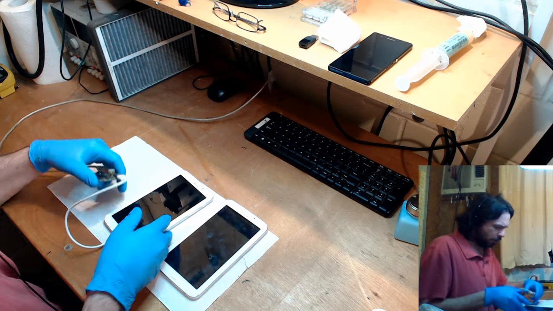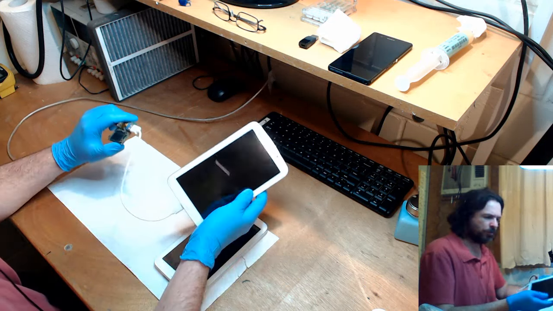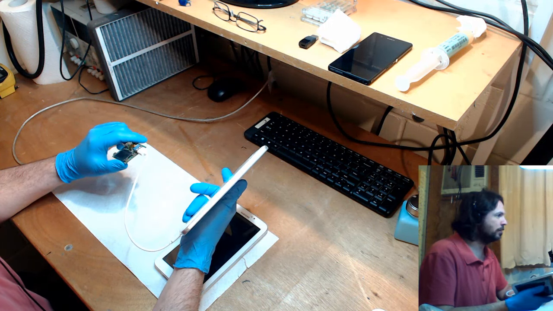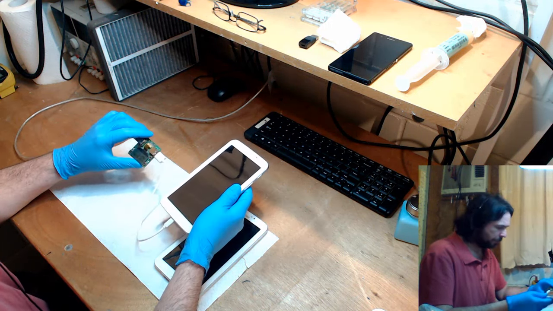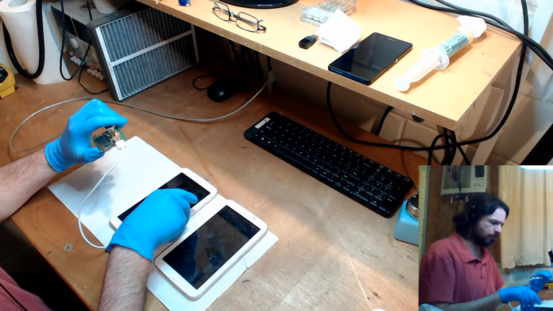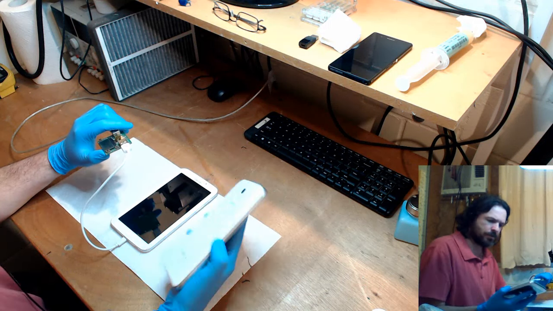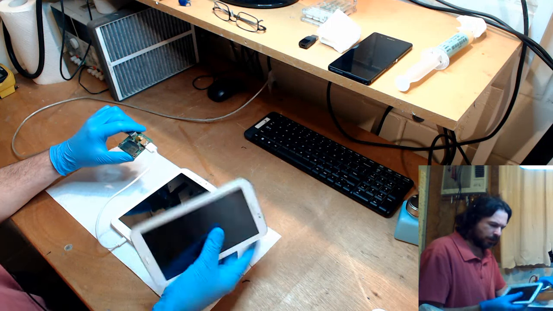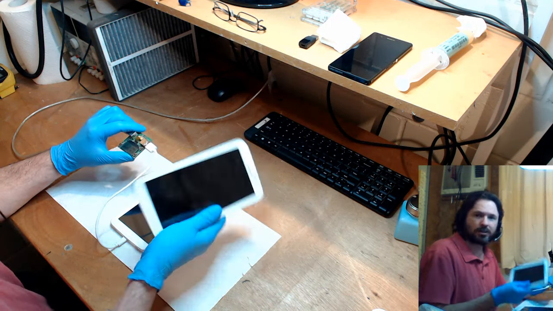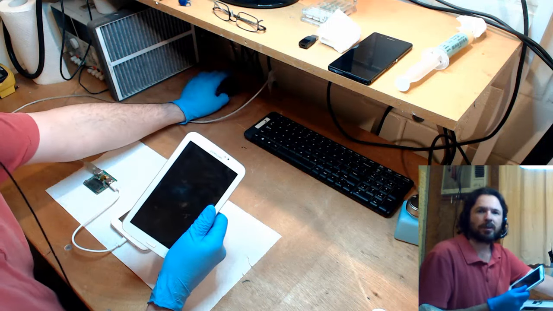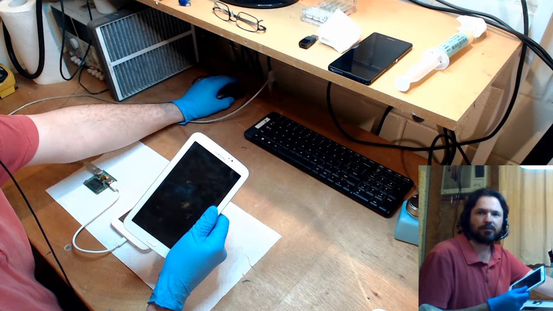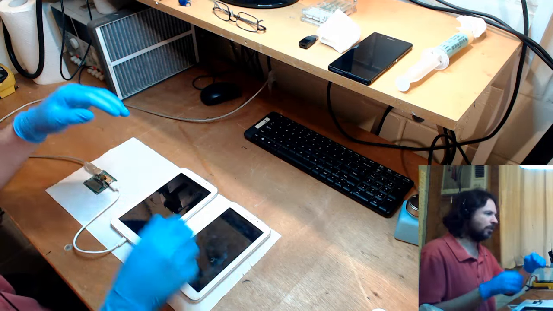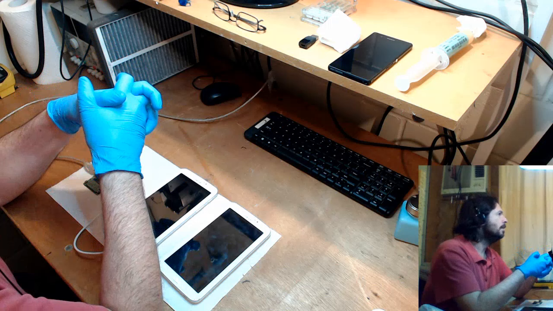Well, g'day Ray. What we've got going on here this morning, well, for you guys, and this evening for me, although in about 20 minutes it will be morning. I've got these two Samsung Galaxy Tab 3s. They were handed in to me today by a customer. They're actually giving me this one because the charge port's completely chewed out, and so they weren't really keen on the repair cost.